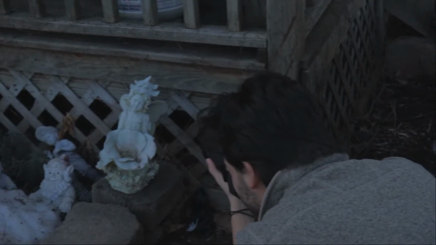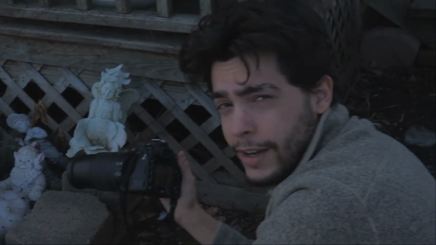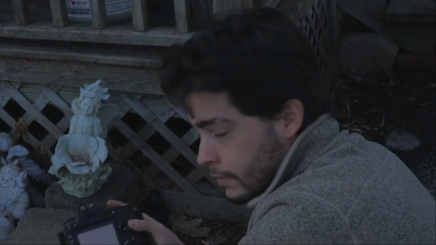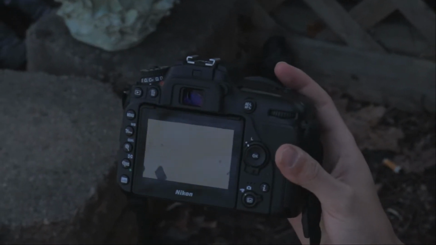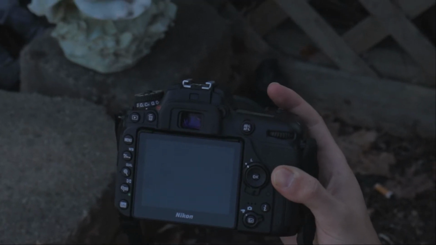The first thing you guys want to do when taking a picture of anything is check the lighting. We do that by taking a picture, and then we check the picture to see how it looks. As you can see here, this picture is overexposed, so we need to raise the shutter speed.